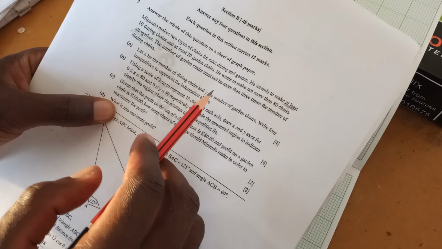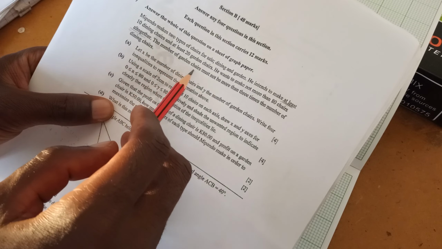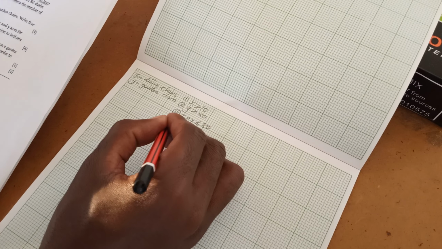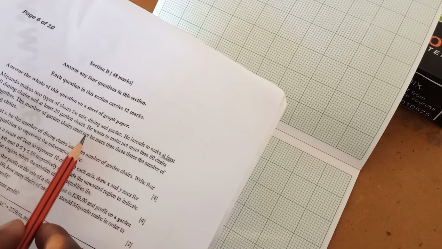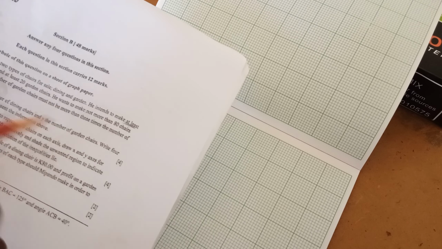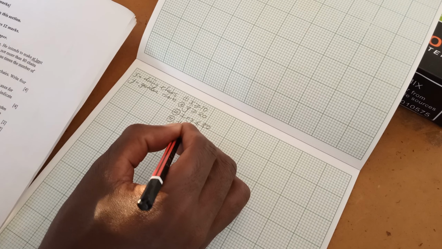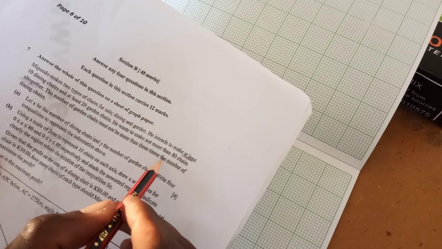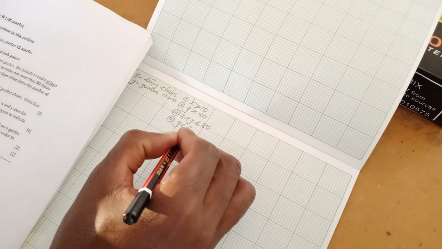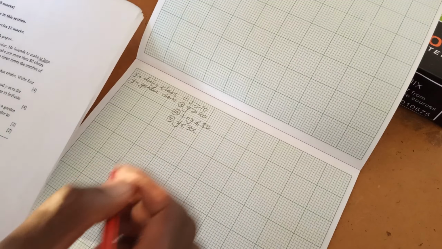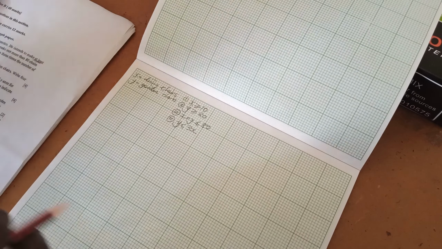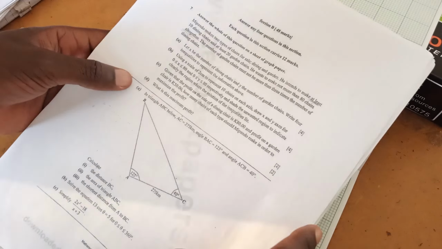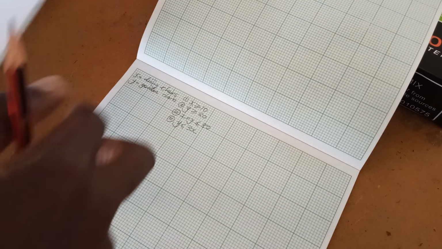The fourth inequality says the number of garden chairs, so Y, which is the number of garden chairs, must not be more than. So it should be less than or equal to 3 times the number of dining chairs. The dining chairs is represented by X. So we have formed the 4 inequalities that we have been asked.